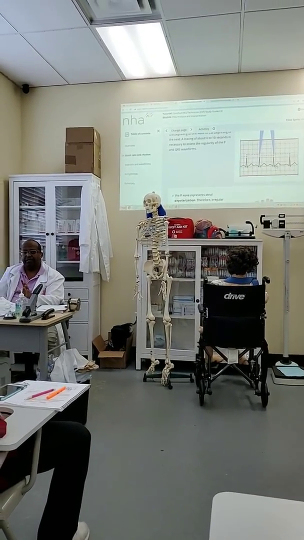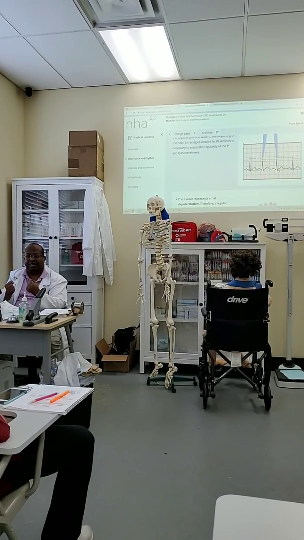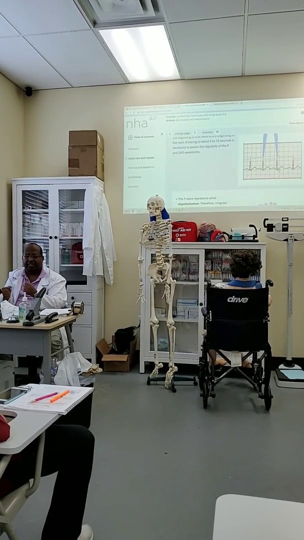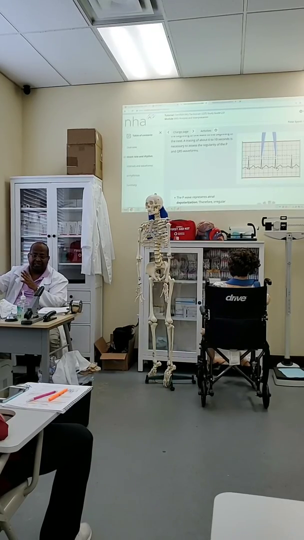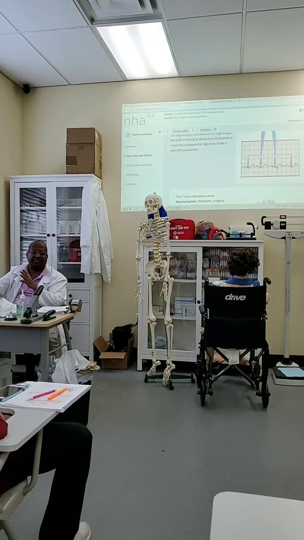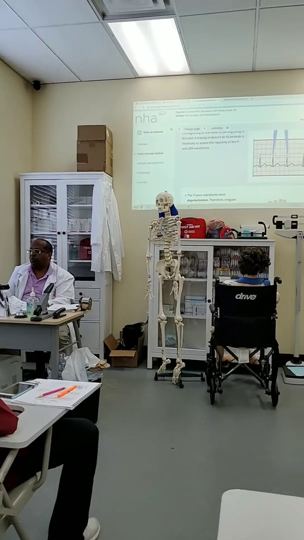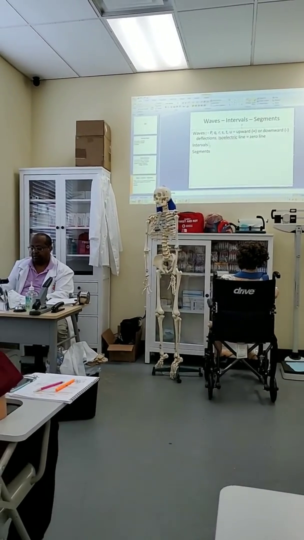That means the heartbeat is mechanical, but this one is electrical. So electrically it traces it like this. These are what we call waves. So they are called waves.